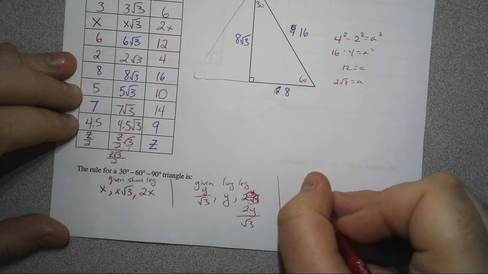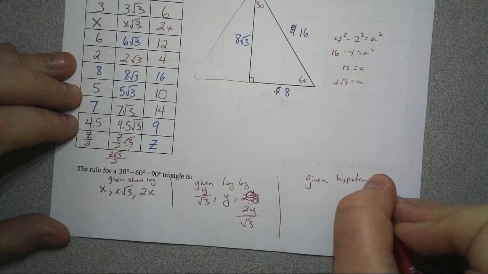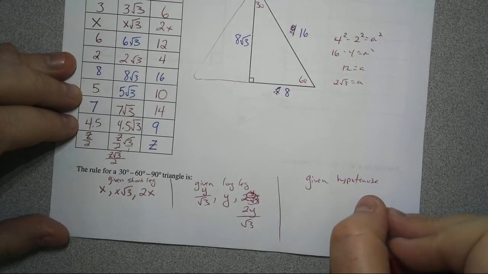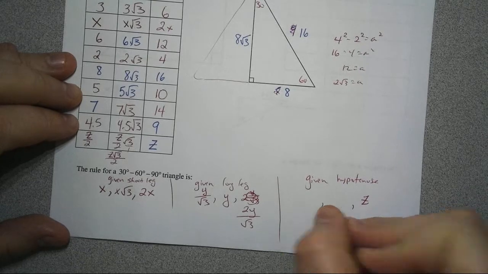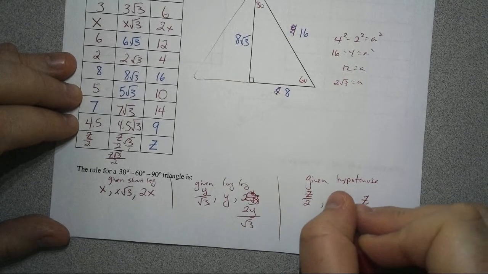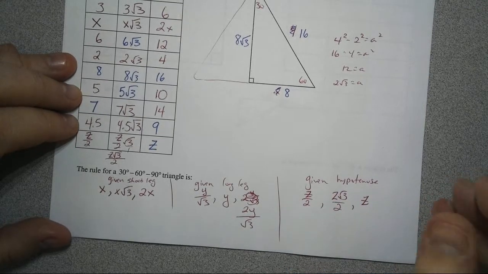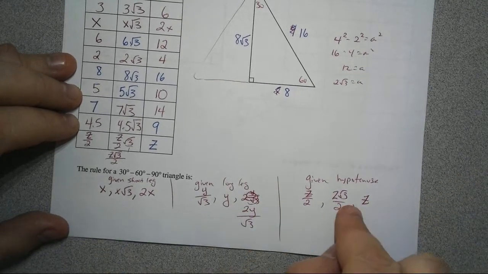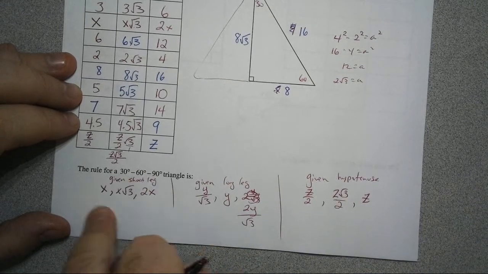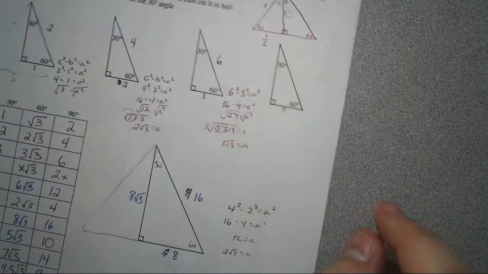And what if you're given the hypotenuse? So if we start with the hypotenuse, let's say z, right? Well, we take this and we divide it by 2. And here we multiply the z times radical 3, and that's where we end up. So those are the 3 different cases. This is pretty easy to remember. So if you can just remember x, x radical 3, and 2x, you should be good.